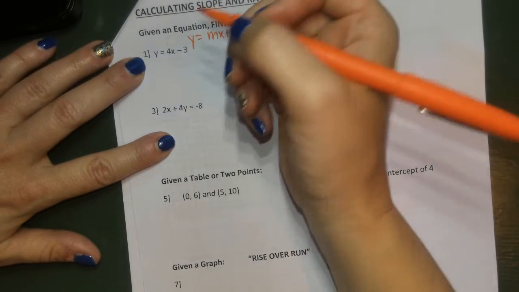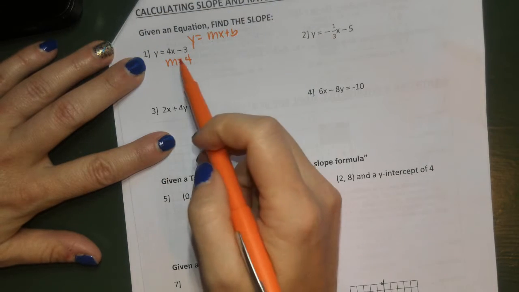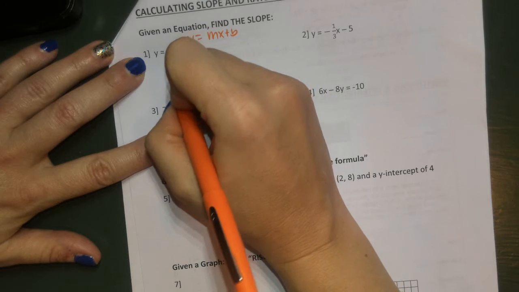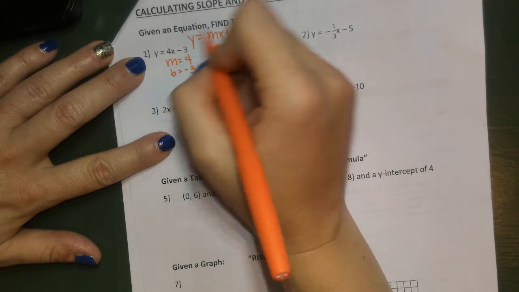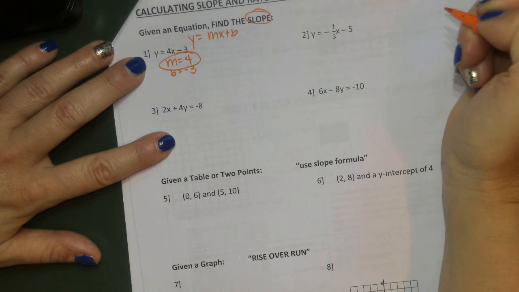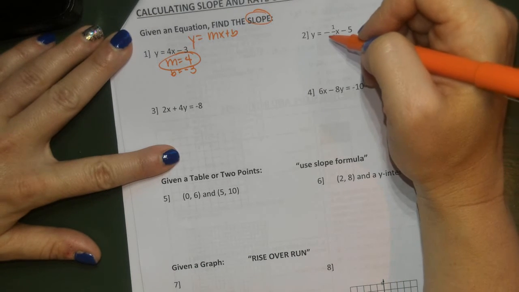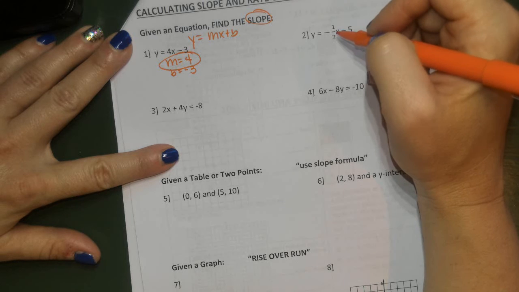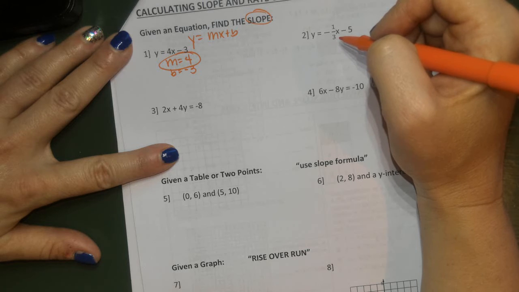So here we have, let's label the parts here. We have our slope is a 4 because it is the m. And our b is a -3. Well, all we have to do is find the slope. So we're just going to circle m equals 4. That's it, 4. So this one's in standard form already. It's in y equals form. So go ahead and write down what the slope is on this one. And I'm going to give you a hint. It's negative and it's a fraction. I'm not doing it for you.